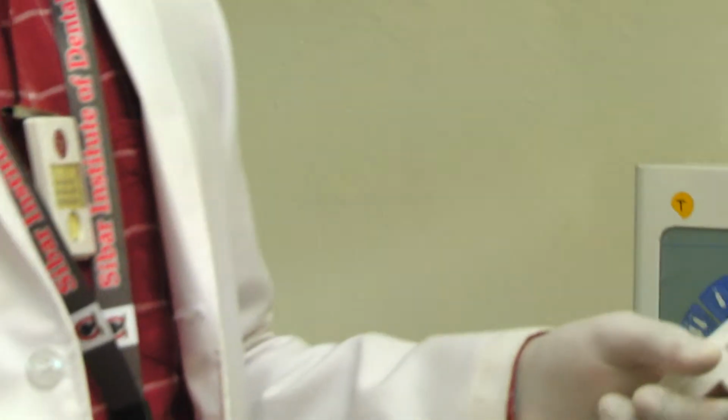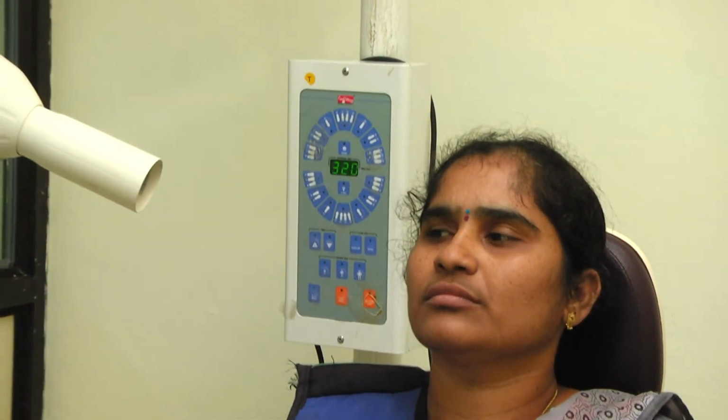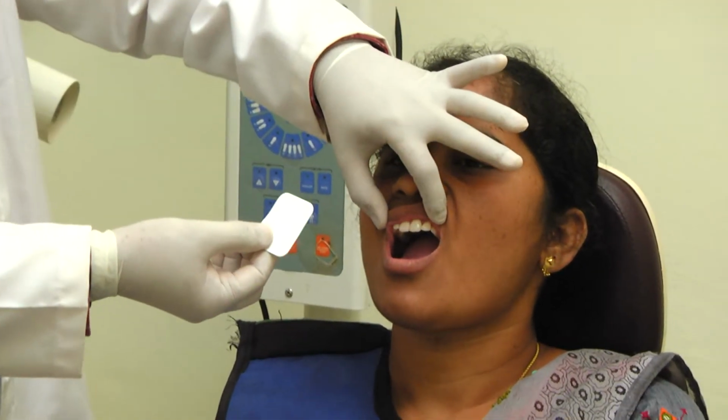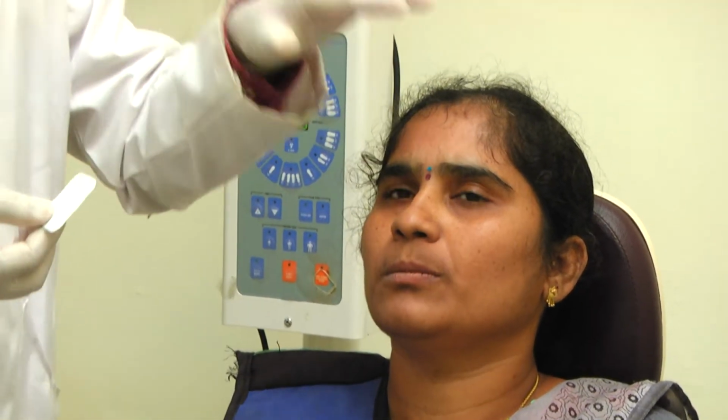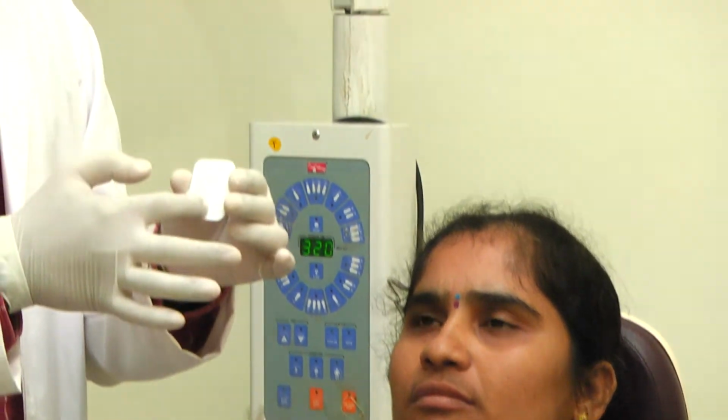And while placing the film in the intraoral cavity, one more fundamental rule is that whenever you are taking an intraoral periapical radiograph, the region of the tooth should be exactly in the center of the film.